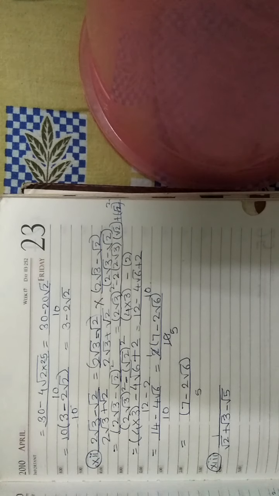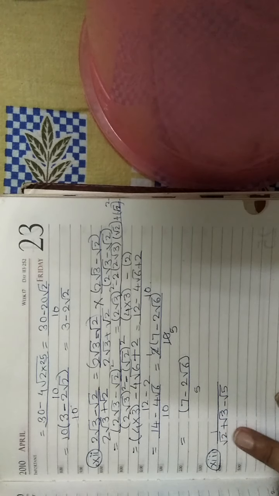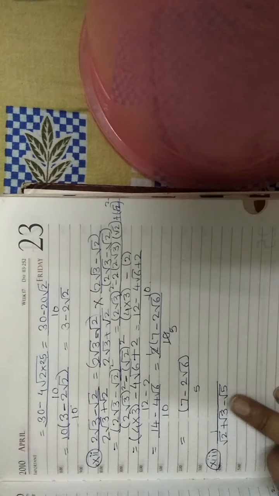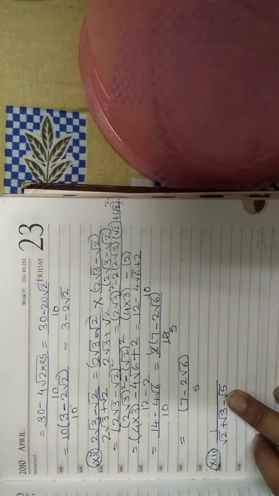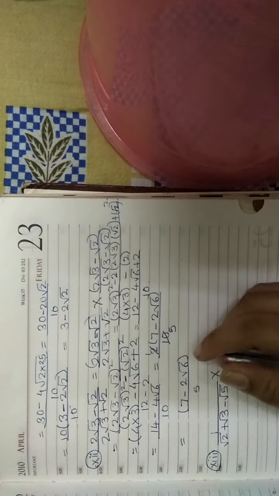So what we are going to do first of all: whatever the number given is, this is a minus sign, this will come the same, so we will take the conjugate of minus, that is we are going to take plus.